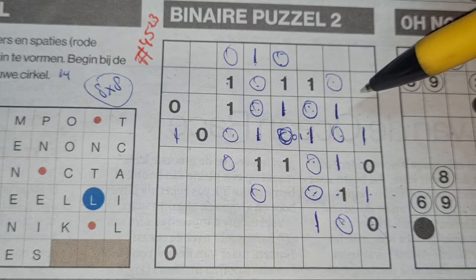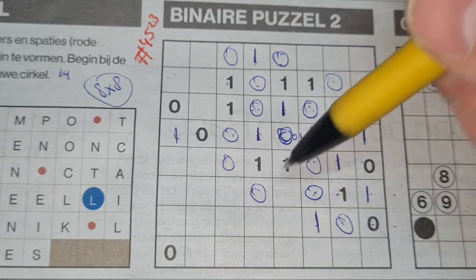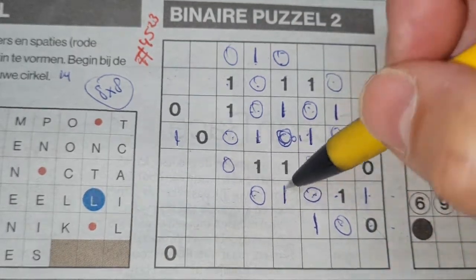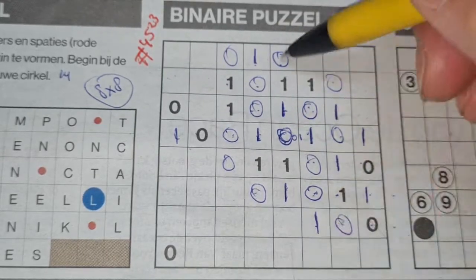Between two O's comes in 1. 1, 2, 3, 4 ones. So the rest are O's.